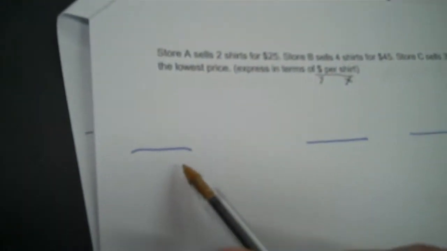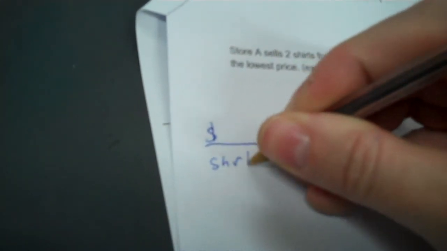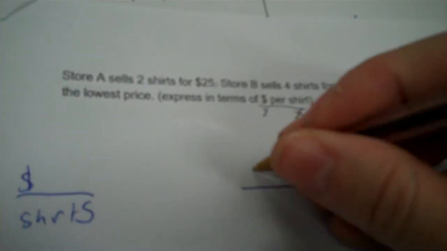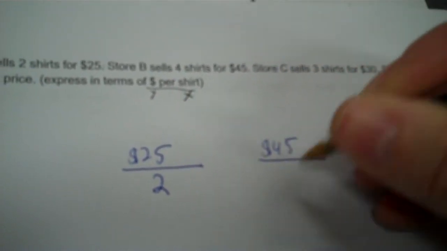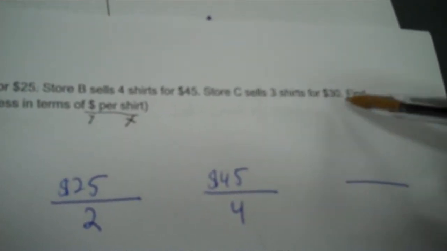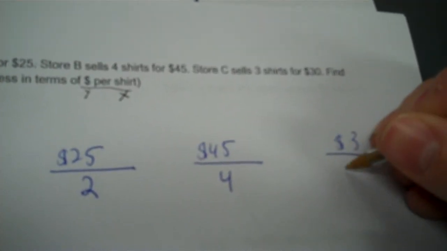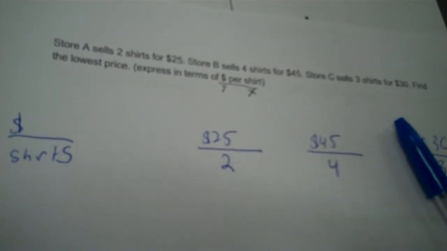You're going to make 3 ratios, okay? And you're going to make one over here. That's your base ratio. Now it says dollars per shirt. So we put the dollars on top and the shirts on the bottom, okay? So at store A, we got $25 and we got 2 shirts. Store B, you got $45 and 4 shirts. Store C, $30, 3 shirts. And then you just divide them and you find which one's cheaper.